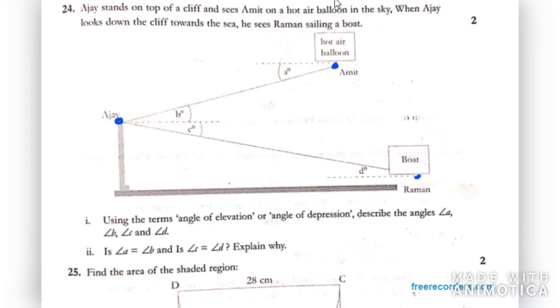Now we need to use the terms angle of elevation or angle of depression to describe the angles A, B, C and D. Now in this, for Ajay, angle B is the angle of elevation and angle C is the angle of depression. Now for Amit, only angle A is described. So for Amit, angle A is depression. Now the last, Raman: it is the angle of elevation for Raman as he is at the bottom, at sea level, and looking up.